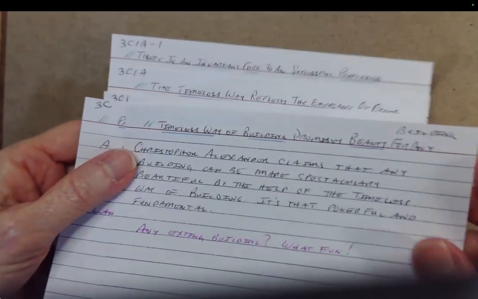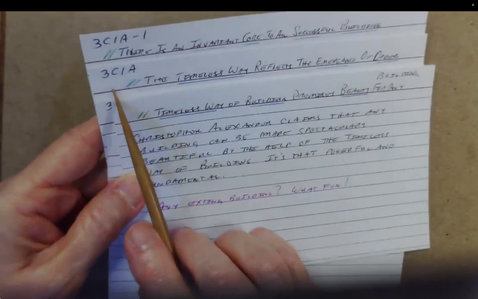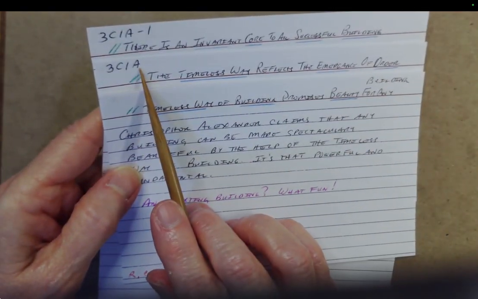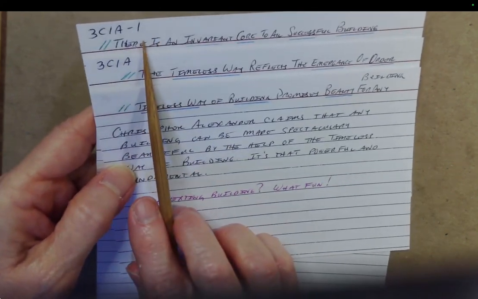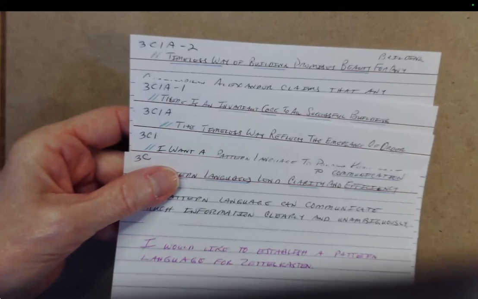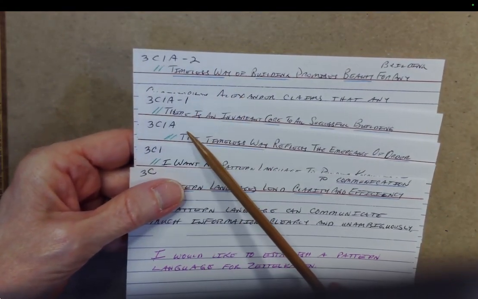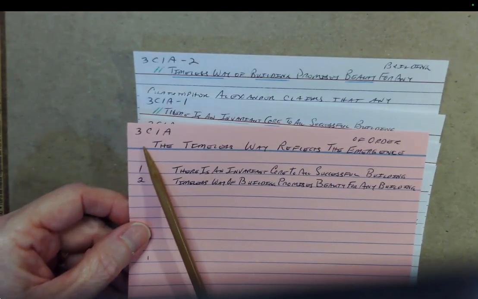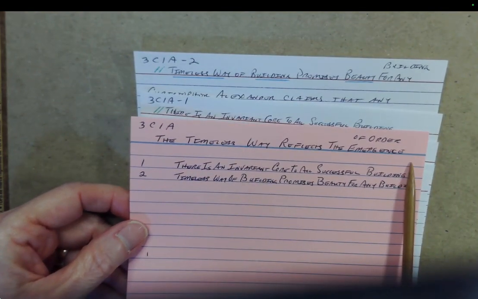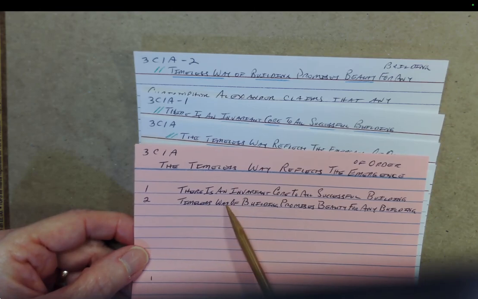And for the last card that I'm going to demonstrate in this lesson, this is another card that also wants to go with 3C1A. But since 3C1A1 is already taken, it's going to have to be 3C1A2. And now, since 3C1A has 2 different children, it needs a directory card. And the directory card includes the tagline of the card that has the children coming off from it and the branches, the 2 children that follow it. And it goes right after this card.